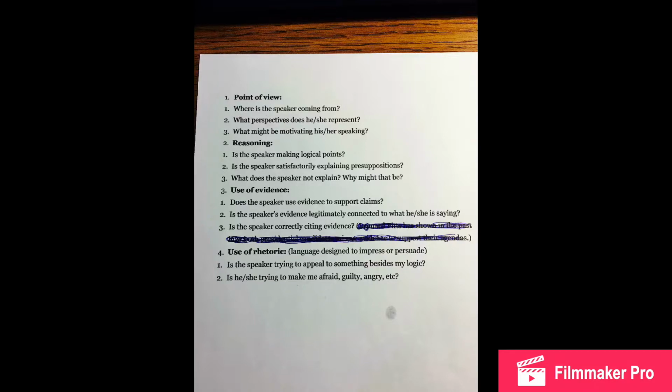Point of view has to do with where a speaker is coming from, what perspectives does the speaker represent, what might be motivating his or her speaking, is the speaker making logical points, is the speaker satisfactorily explaining presumptions, what does the speaker not explain, why might that be? Does the speaker use evidence to support claims? Is the speaker's evidence legitimately connected to what he or she is saying? Is the speaker correctly citing evidence? Is the speaker trying to appeal to something besides my logic? Is he or she trying to make me afraid, guilty, or angry?